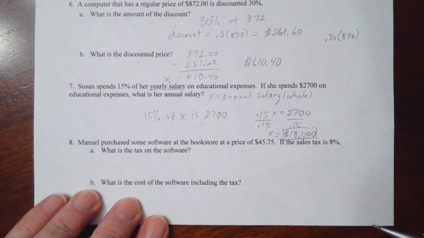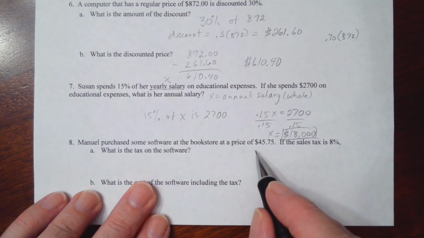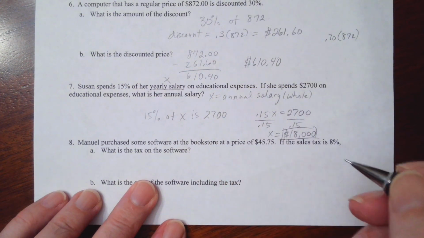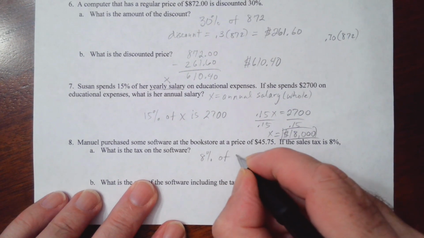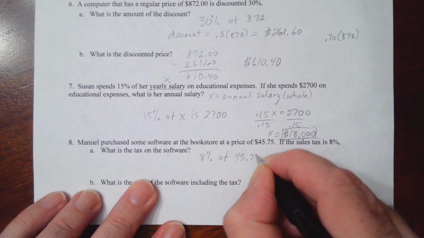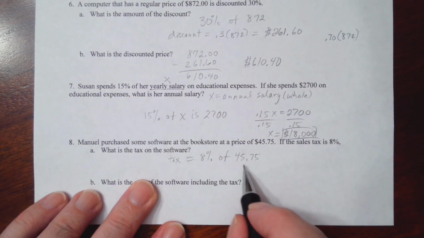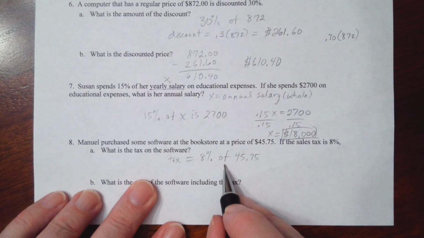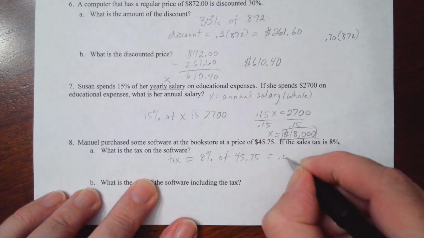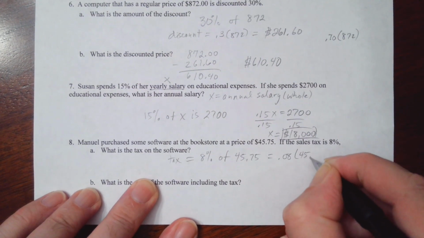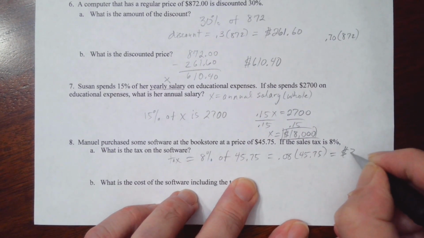All right, so what is the tax on the software? So Manuel purchased some software for $45.75. So the tax, well, it's 8% of this price of $45.75. What we're really finding is the tax, or the part. Notice the $45.75 follows the word of, so that's my whole. And so we're just going to multiply 0.08 times 45.75, and you should get 3.66.